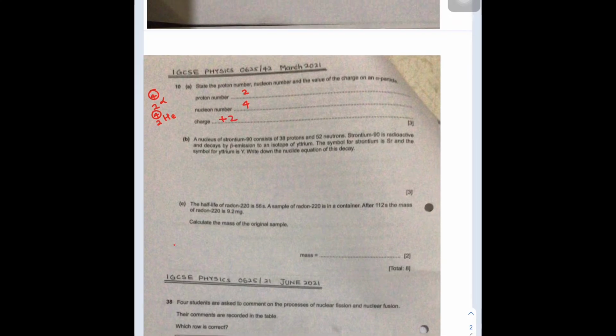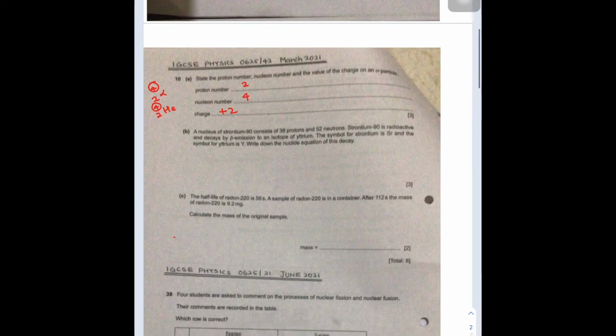A nucleus of strontium-90 consists of 38 protons and 52 neutrons. Strontium-90 is radioactive and decays by beta emission to an isotope of yttrium. The symbol of strontium is Sr and the symbol of yttrium is Y. Write down the nuclide equation for this decay. So first of all, strontium has 38 protons and 52 neutrons. So Sr, 38 and 90. They have given nucleon number is 90.